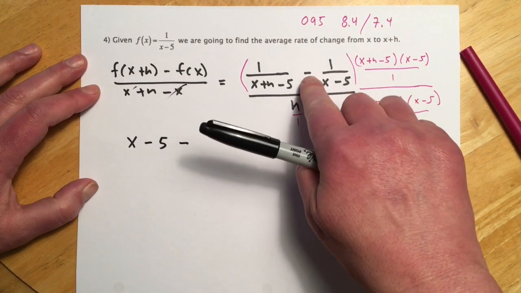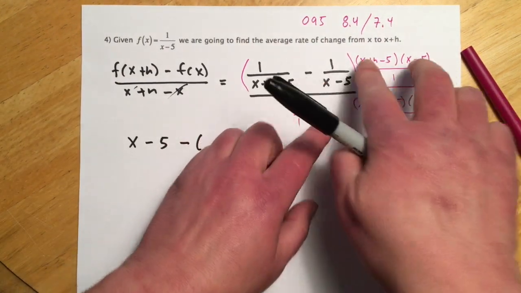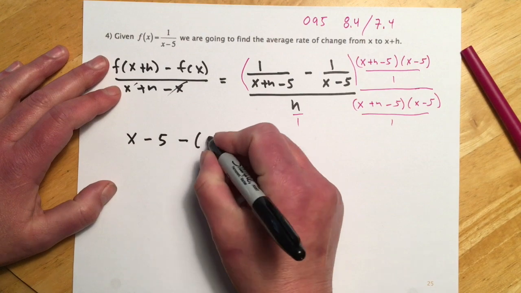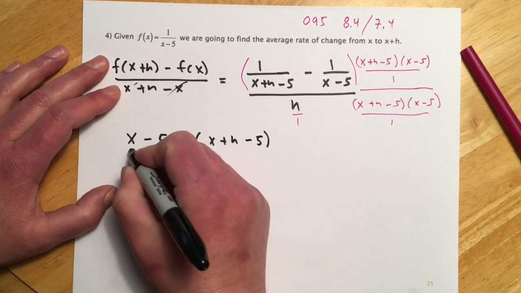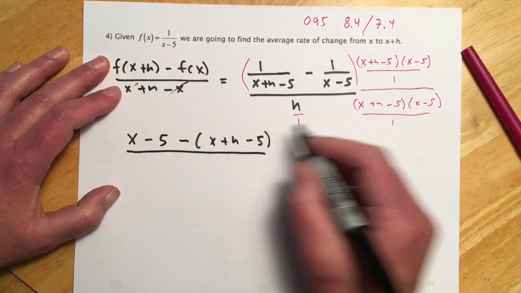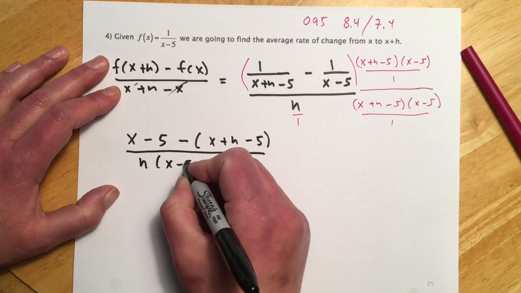And this is the minus from right here. And anytime we do a minus, we want to open a parenthesis. So if this is right here, these are canceling, leaving the 3 terms. And then that's all over this big mess of math. So it's going to be h times x minus 5.